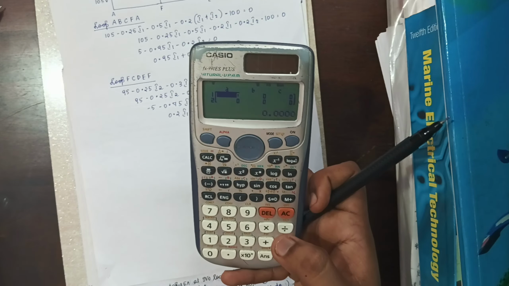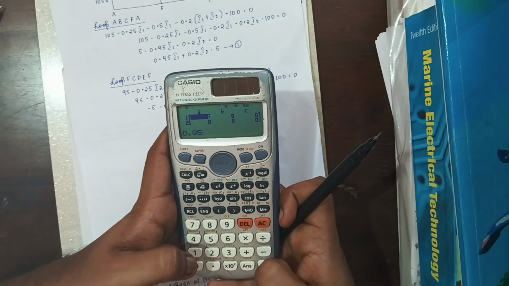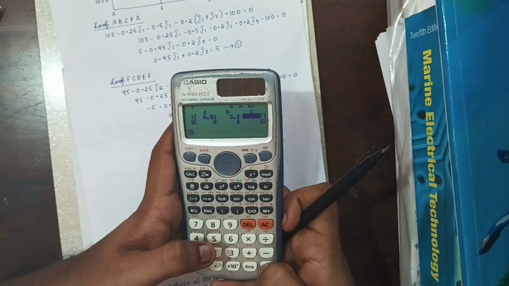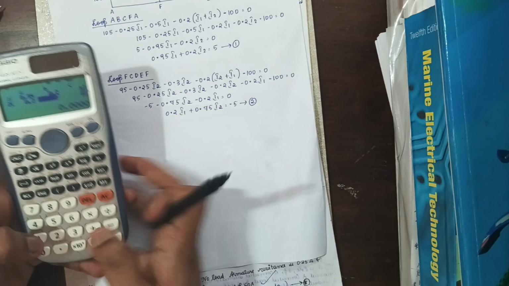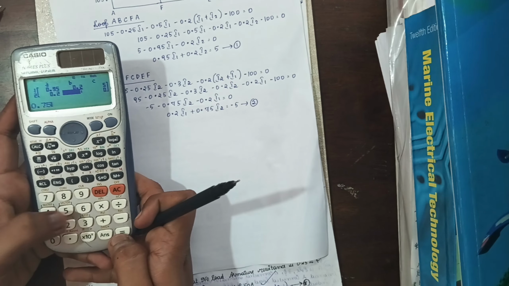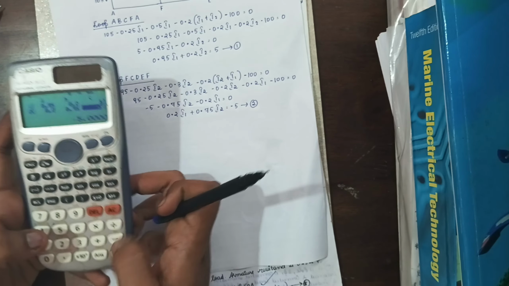After that, insert the values. First value is 0.95, next is 0.2, next is 5, next is 0.2, next is 0.75 and minus 5.